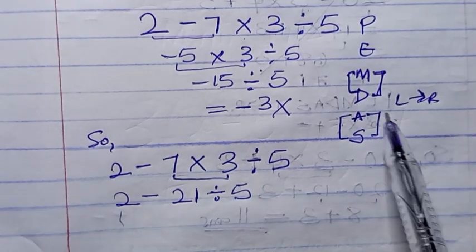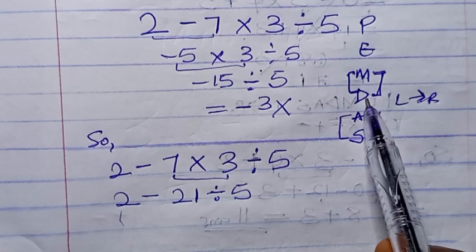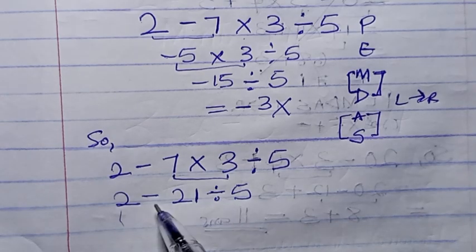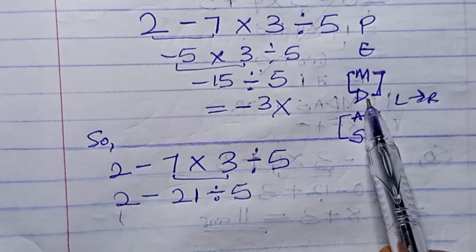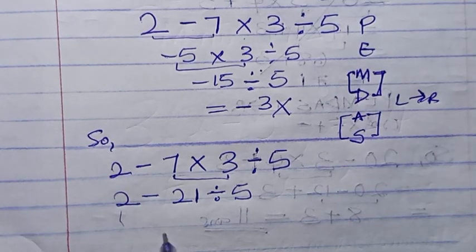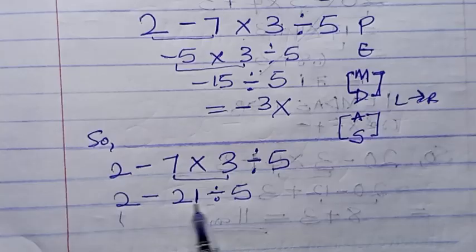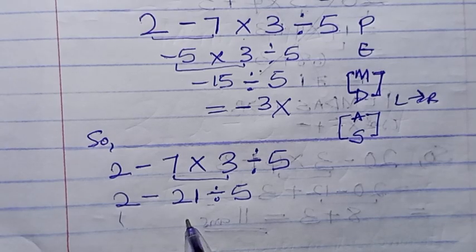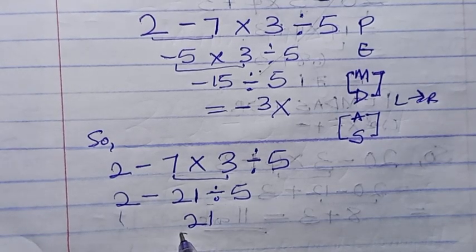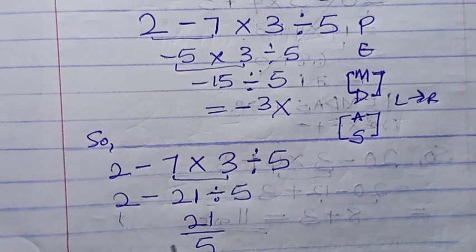Now, the next thing to do here is what? Division, because we have division and subtraction. So PEMDAS says we have to do division first. So we can write this 21 divided by 5 in form of fraction, all right? So if you bring down this 21 divided by 5, put the minus sign.